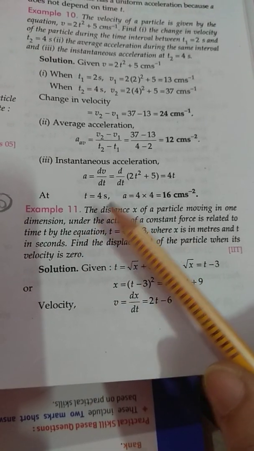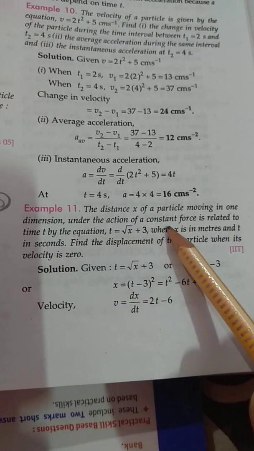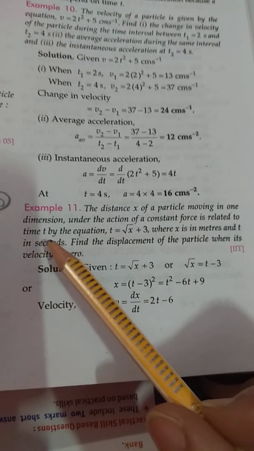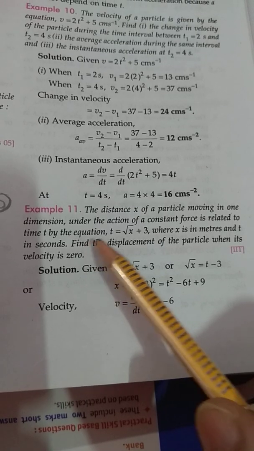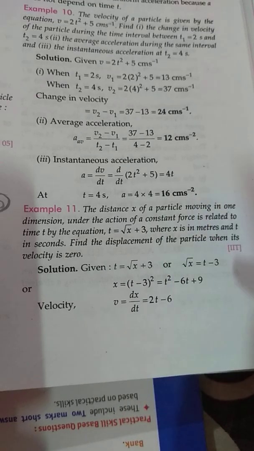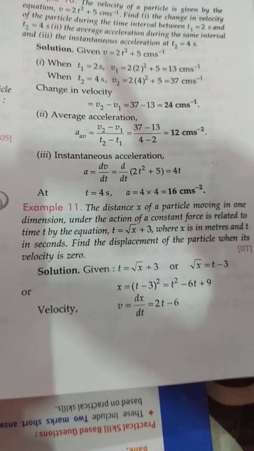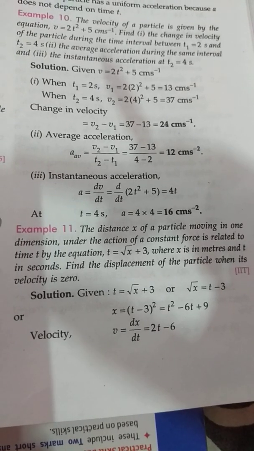One more question. The distance x of a particle moving in one dimension under the action of a constant force is related by the equation t is equal to root of x plus 3, where x is in meter and t is in seconds. Find the displacement of the particle where its velocity is 0.